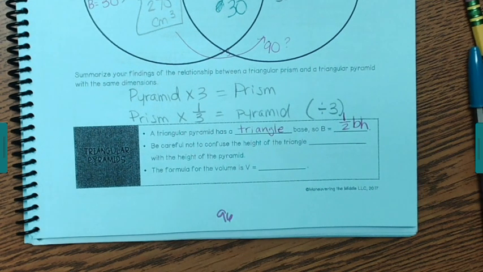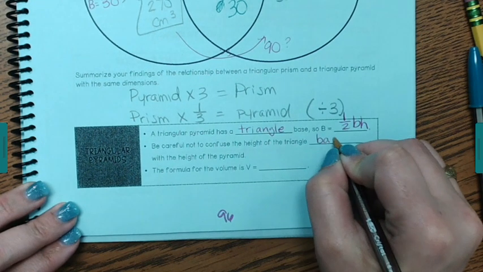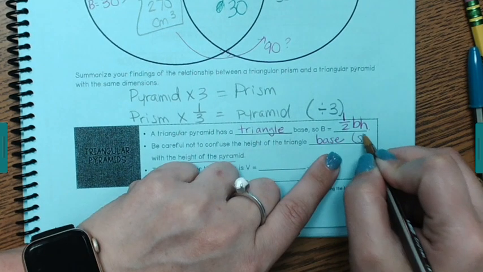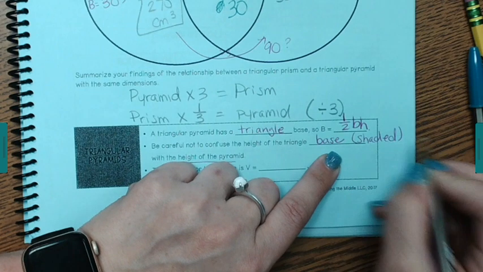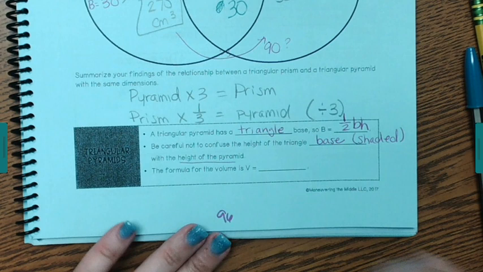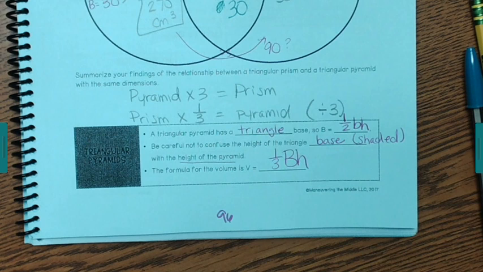All right. Be careful not to confuse the height of the triangle base with the height of the pyramid, okay? Your base is always going to be shaded, okay? That's why I say if you shade it, you won't pick the wrong number because you're only picking numbers that are shaded, okay? And again, our formula is 1/3 big BH. We're just going to do 4 examples together, and then I'm going to let you have time to practice. So once you have that, go ahead and turn to the next page.